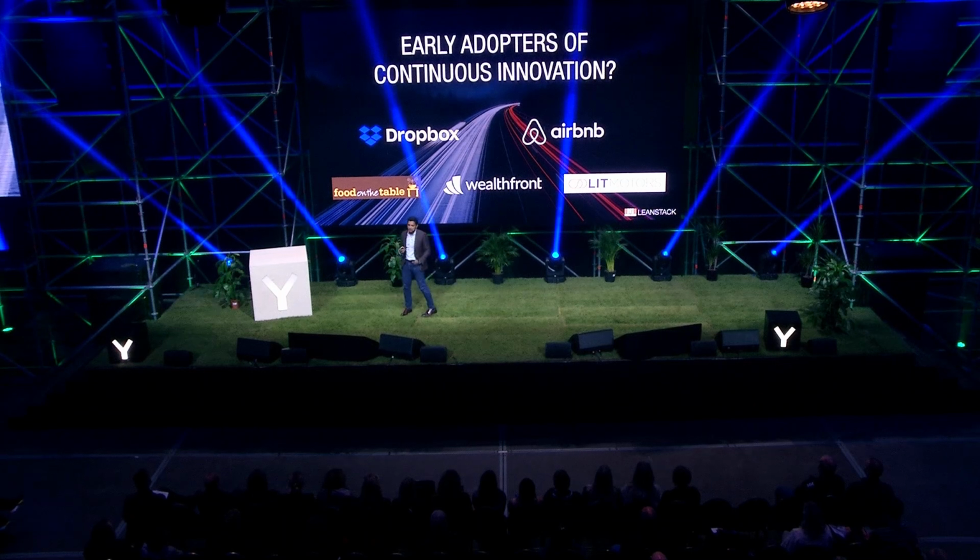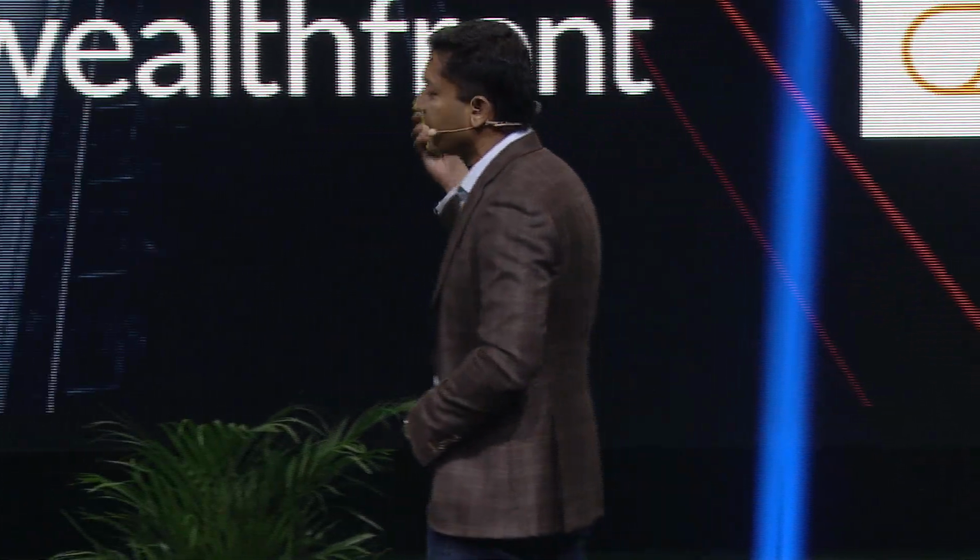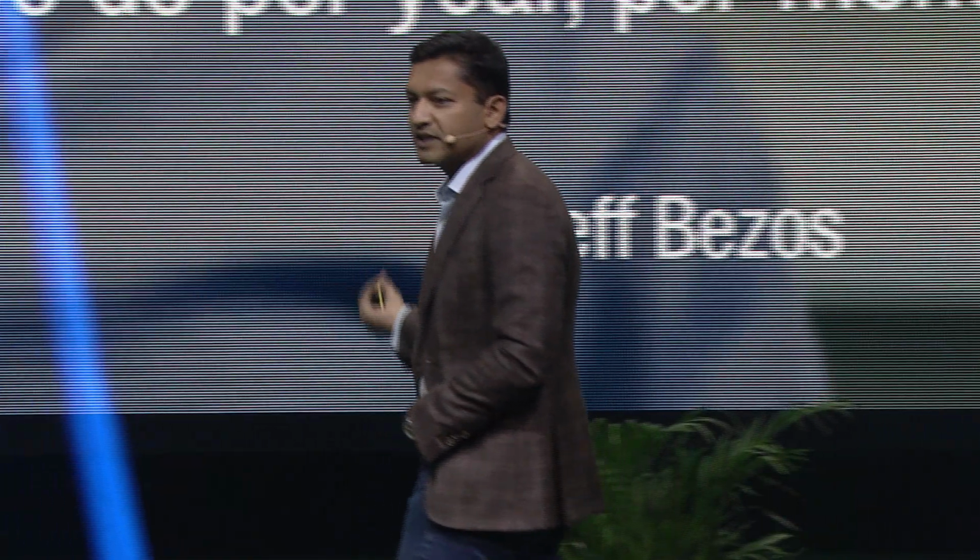Now, in the early days of the lean startup, we would use startup case studies. So companies like Airbnb and Dropbox were just starting out. Today, they are some of the more valuable companies in the world. But this goes back even further than that. I would almost say the first lean startup examples were much, much earlier than these guys. They were companies like Amazon.